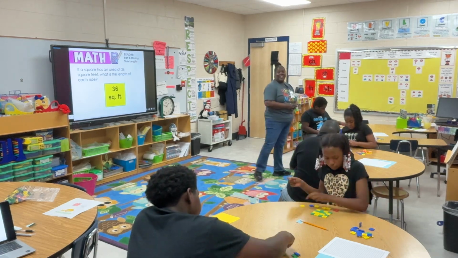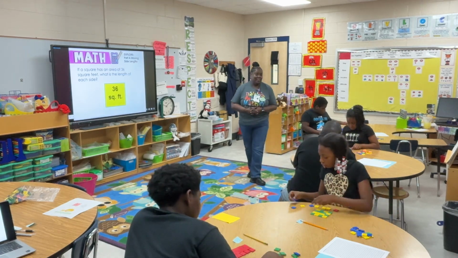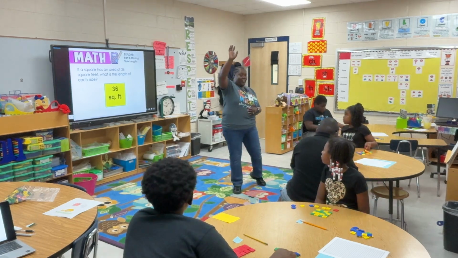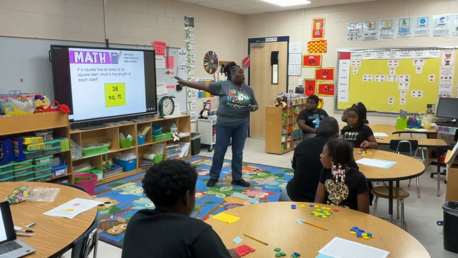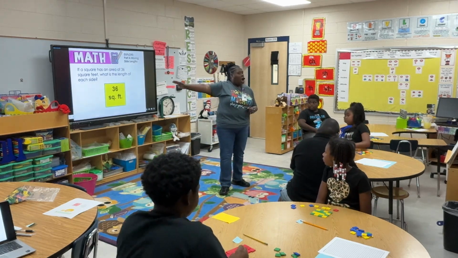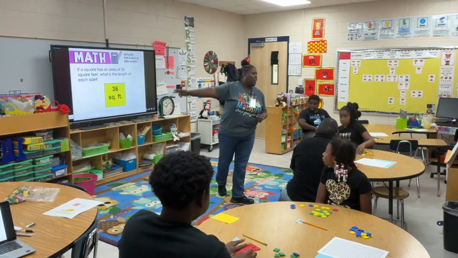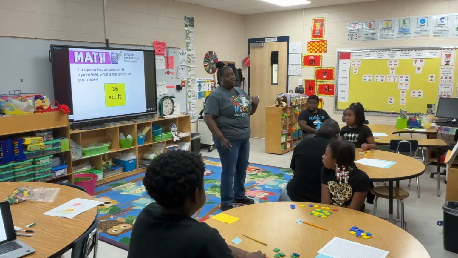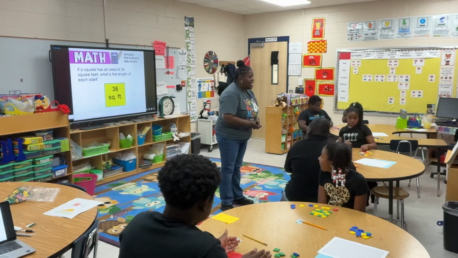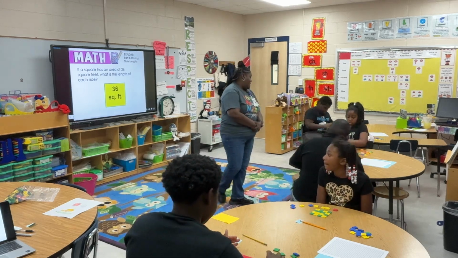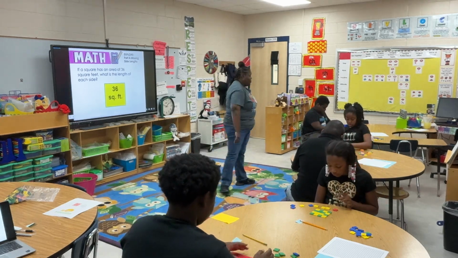Now, there's a trick to this one, so everybody look at me for just a second. This time we have a square. What do we know about a square? All the sides are equal. They're the same, like a 2 by 2, a 4 by 4, an 8 by 8. So count out 36 tiles, and I need a square made, not a rectangle, a square made.